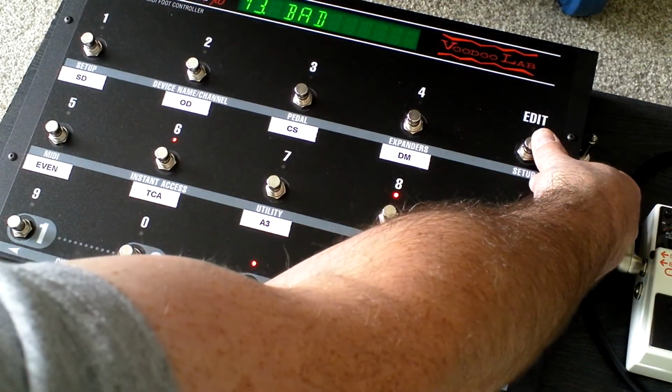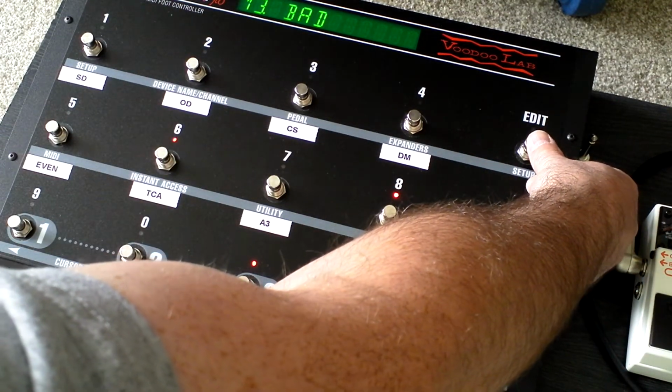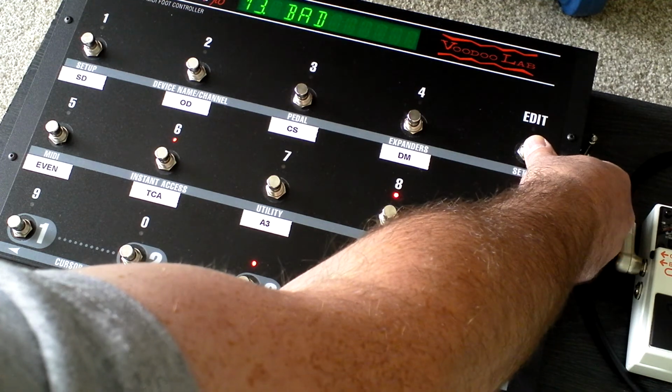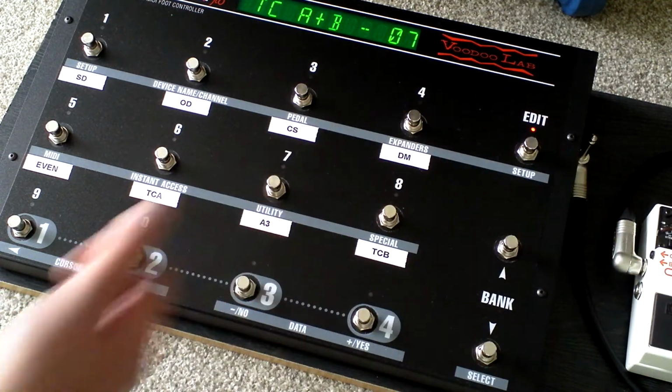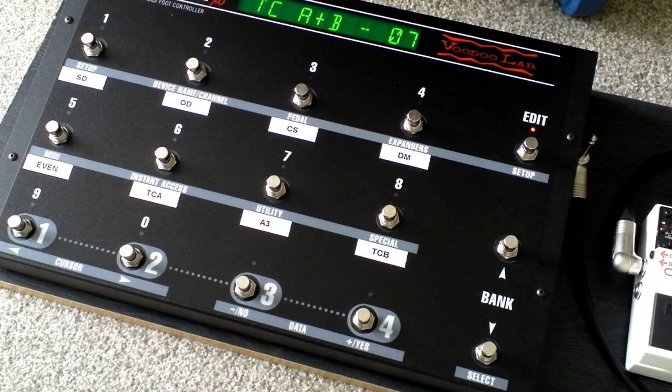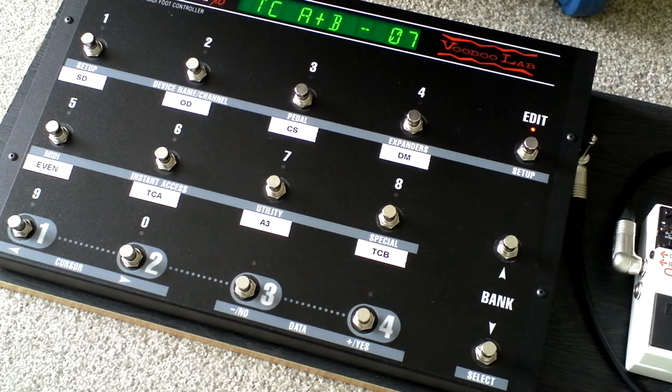If you press one of the setup buttons, just the right hand setup button, this is a different kind of edit. Hold that for a second and it will change and show us the first MIDI device. Now when I went to my device name and channel and I assigned the MIDI devices, I just assigned the TC. So it shows me TC, A and B. Where would I like that?